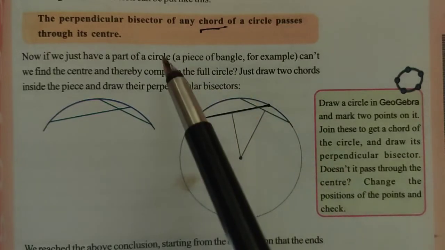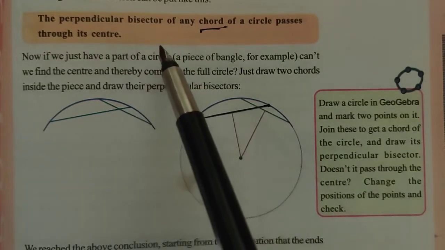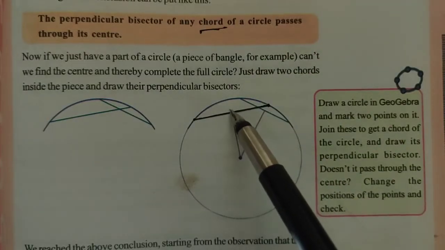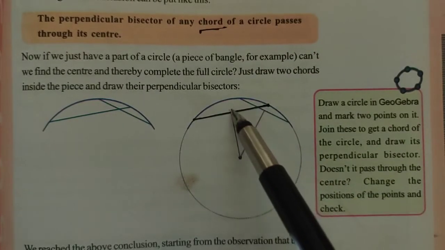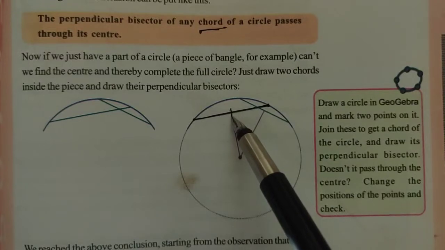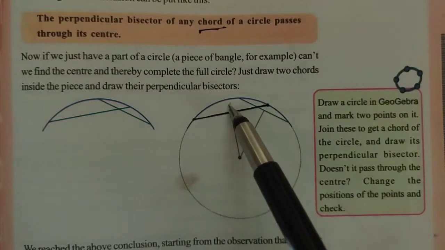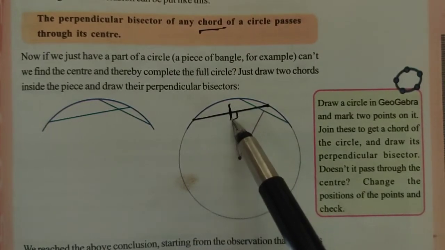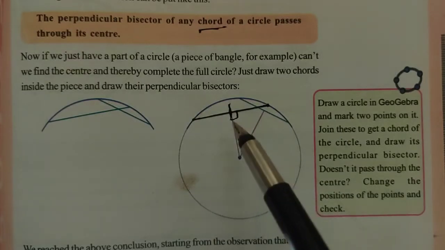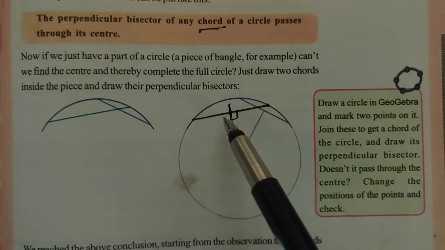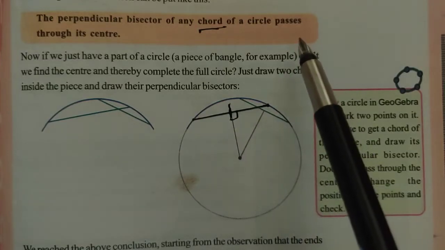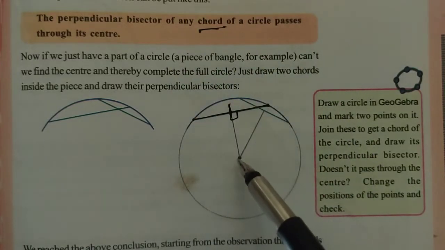And what here the theorem says: the perpendicular bisector of any chord. Therefore, you can see the perpendicular bisector of this chord. Not only perpendicular, but also perpendicular bisector, which means this passes through the midpoint of the chord, and this angle makes 90 degrees. That is why this is called a perpendicular bisector. And if it is a perpendicular bisector, it surely passes through the center of the circle.